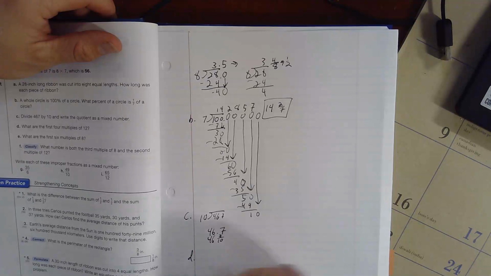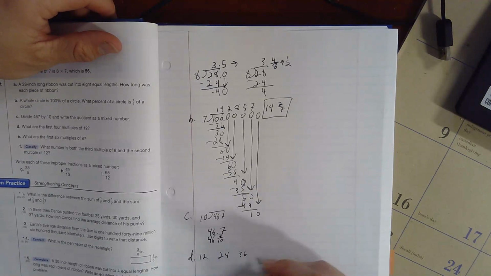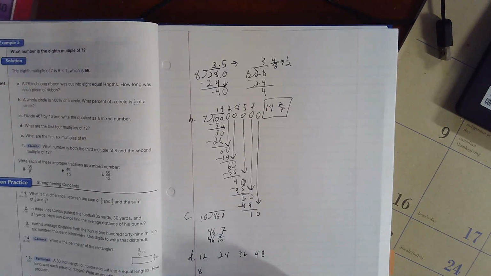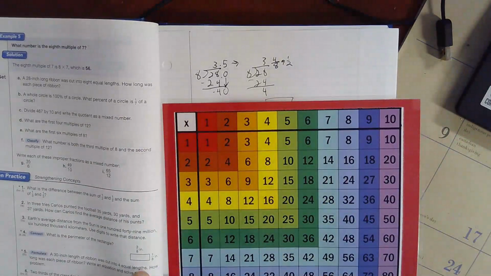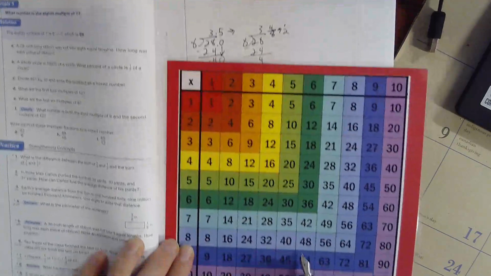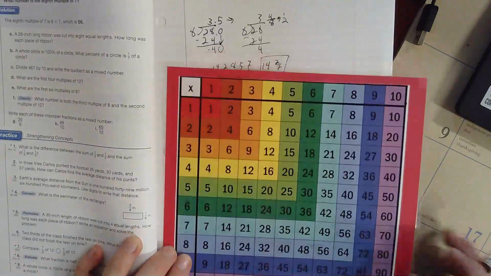D. What are the first 4 multiples of 12? All right. So 12, 24, 36, and 48. What are the first 6 multiples of 8? So, shoot, I'm not even going to write it. I'm just going to point to this thing. 8, 16, 24, 32, 40, 48, 56. So 48 is the last one you need, okay? First 4.